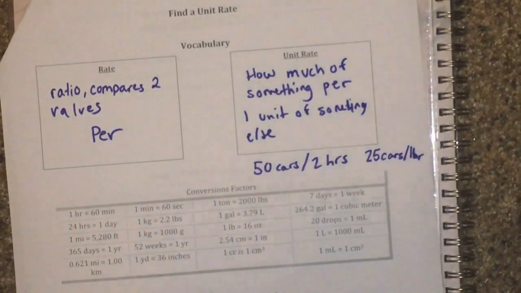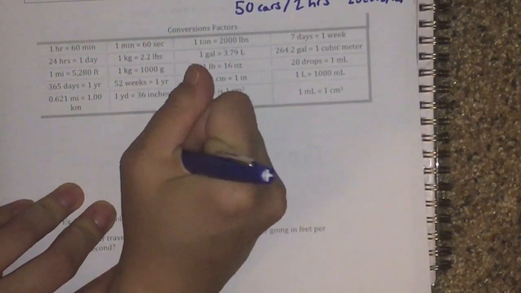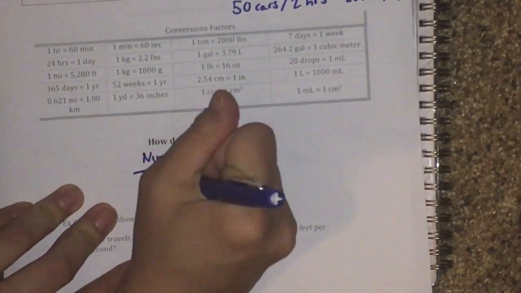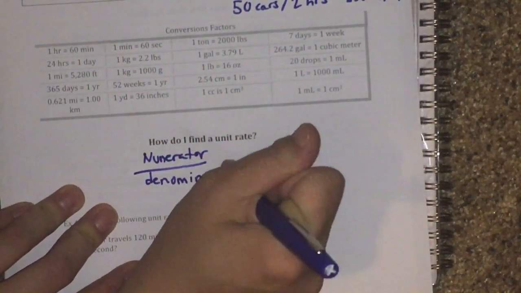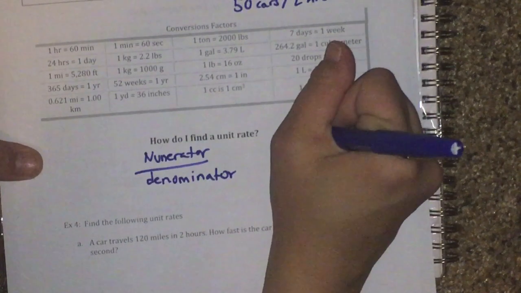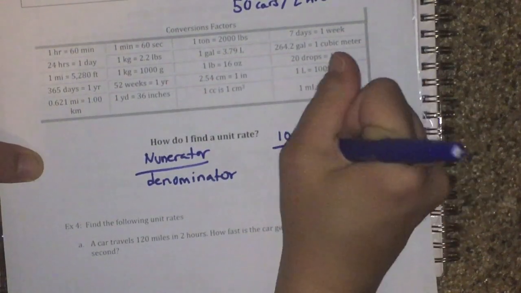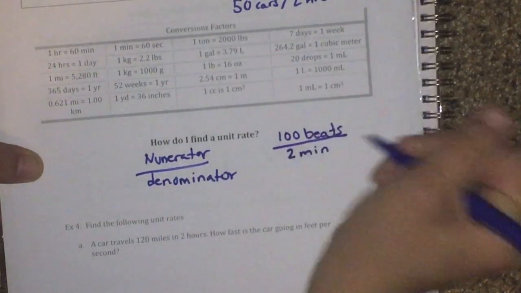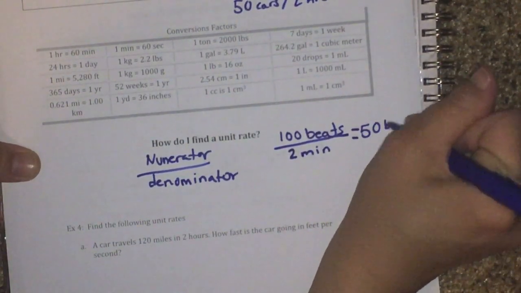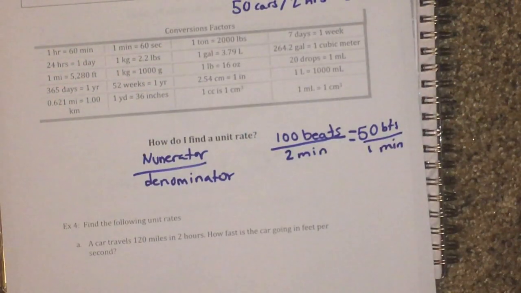How do you find a unit rate? In order to find a unit rate, you divide the numerator divided by the denominator. For example, if I had 100 beats for 2 minutes, if I were to divide the 100 divided by 2, we would be left with 50 beats for 1 minute. Remember, our goal is to always get our denominator to be 1.